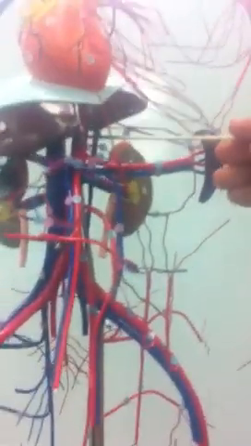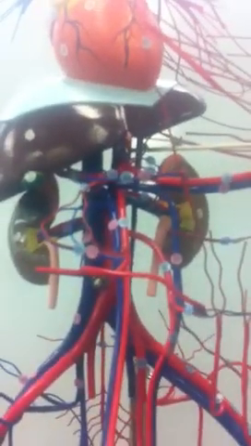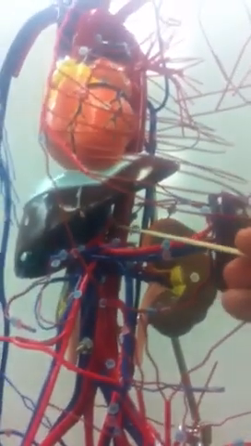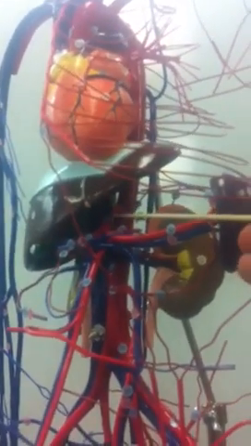Now, a much more important branch than that is this one right here. This is a big trunk. It's called the celiac trunk. You can perhaps appreciate it much easier this way. The celiac trunk will actually give rise to three important arteries.